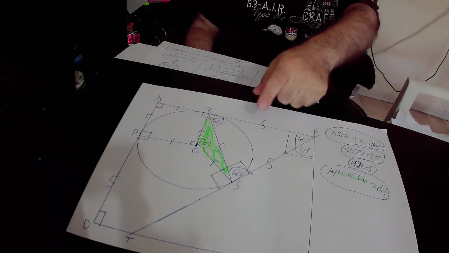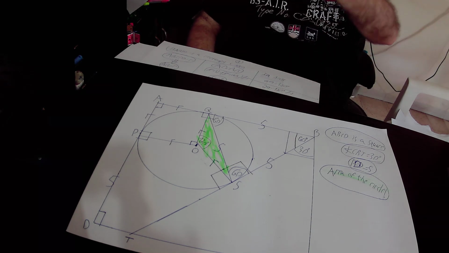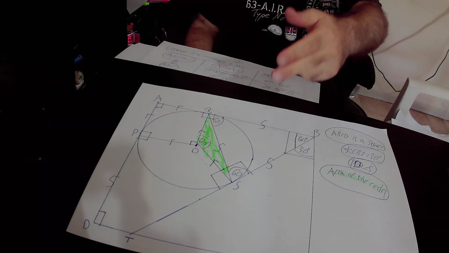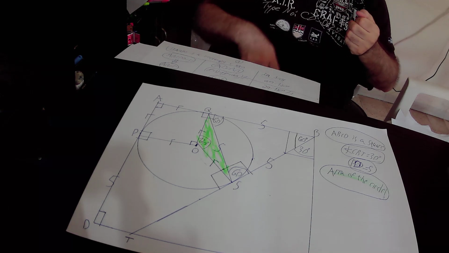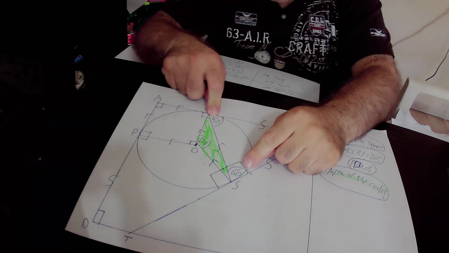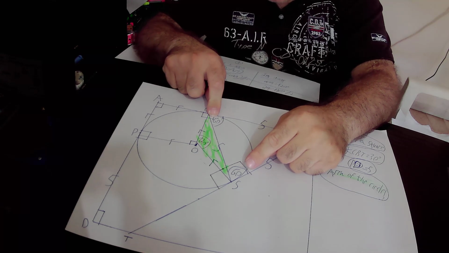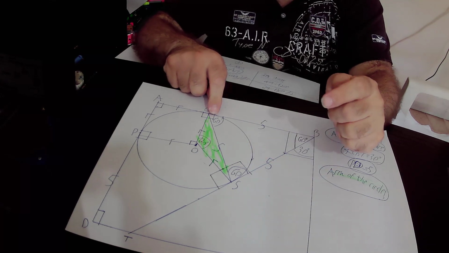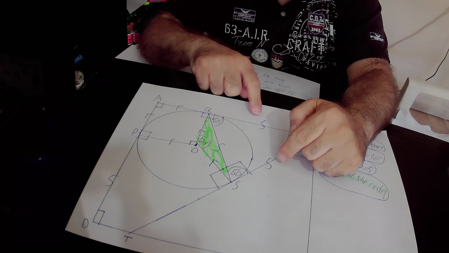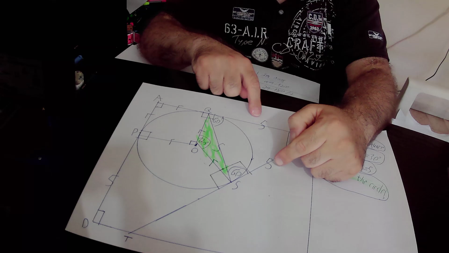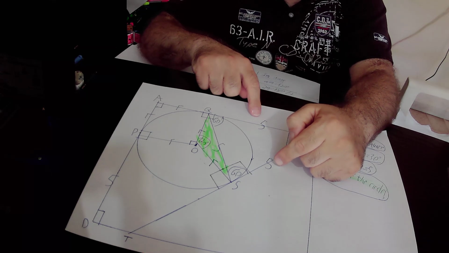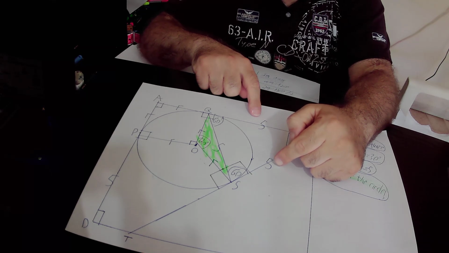Therefore, the sum of the other two angles must be equal to 180 degrees minus 60 degrees, that is 120 degrees. Okay, so the sum of those two angles must be equal to 120 degrees. And those two sides are both equal to 5 units, therefore they are equal to each other. And we have the rule that opposite equal sides in a triangle, there are equal angles.